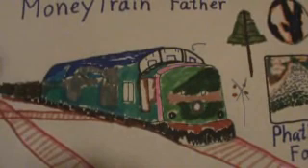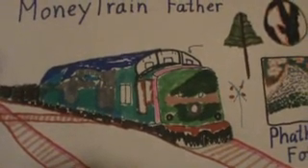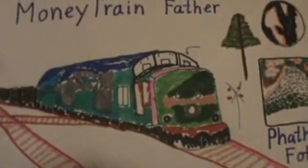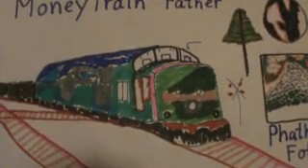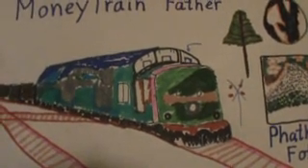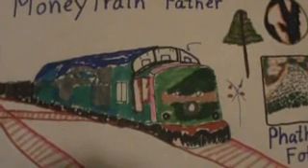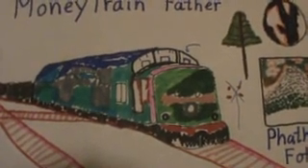Basically, the MoneyTrain Father kind of came from the idea of a good Father's Day presentation about science and engineering, how the locomotive works, how they are built, and how they were discovered.